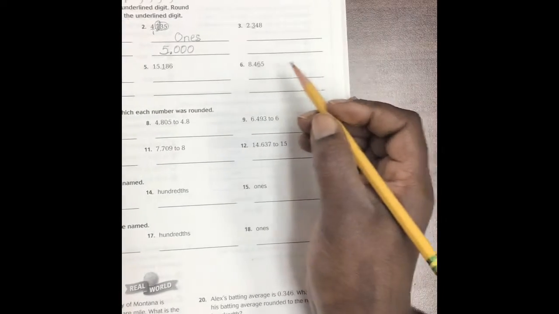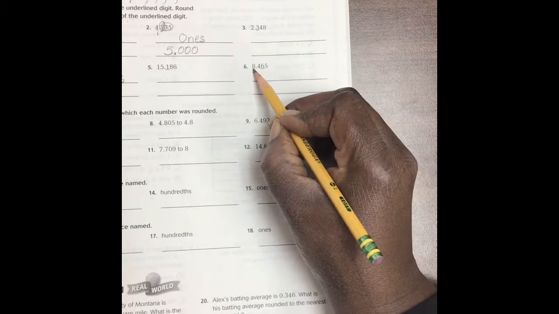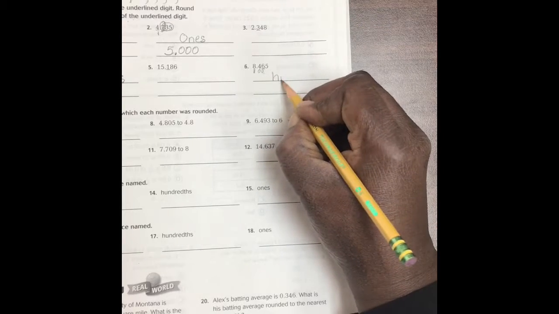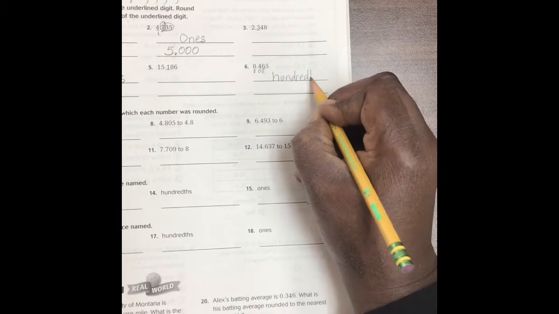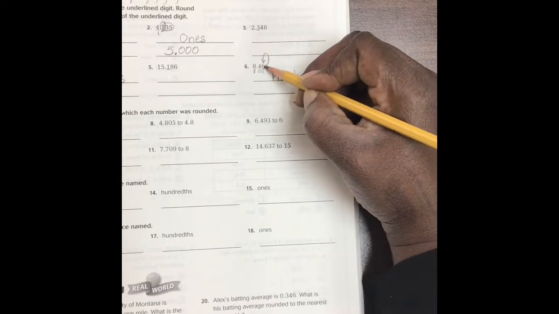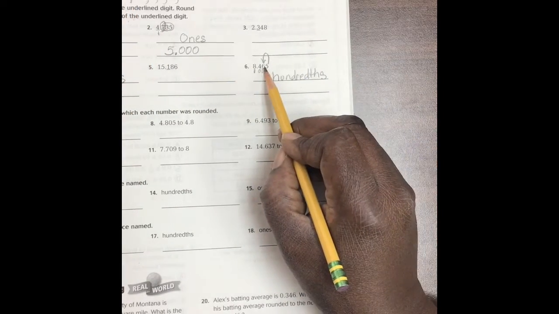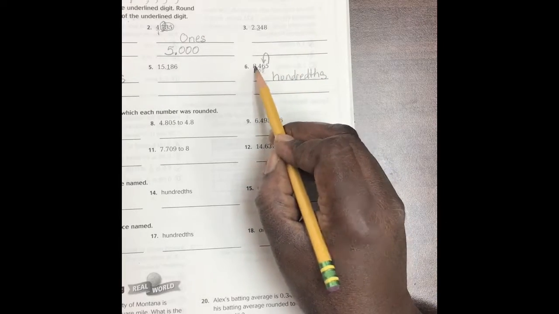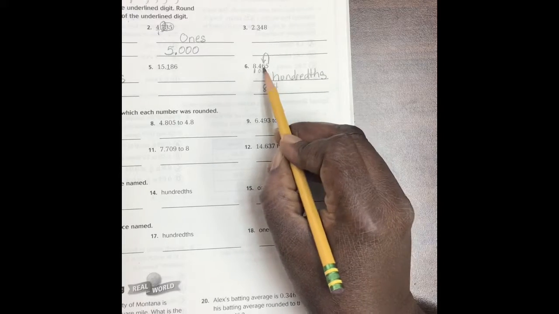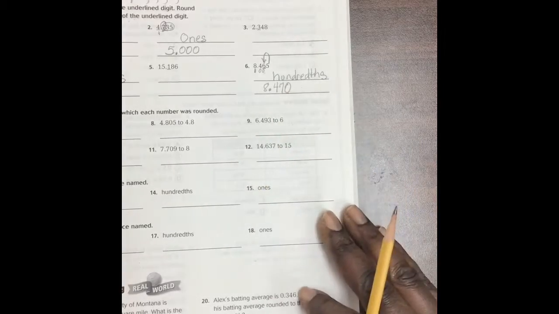Okay, let's look at 6. Number 6, the place value here, put a 1 here, 0, 0. That place value is in the hundredths place. There we are. And then this 5 tells us that this hundredths place goes up to the next numerical value. So instead of being 6, it goes up to 7. So we keep the numbers that are in front, decimal, keep. This goes up to a 7, and the numbers that follow are 0.